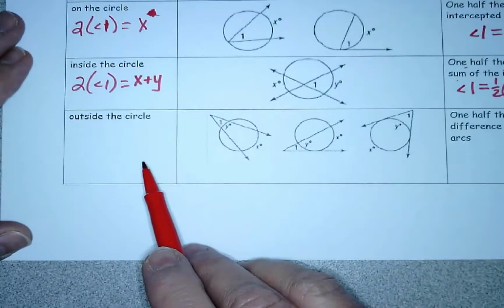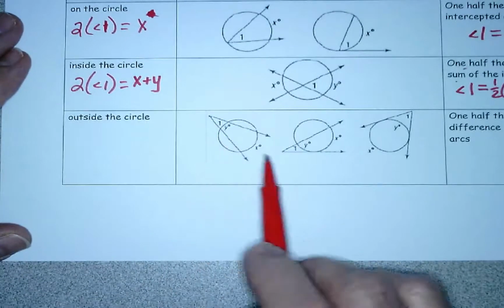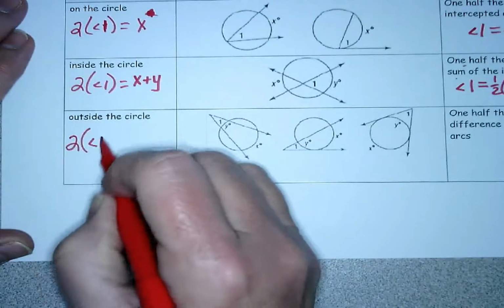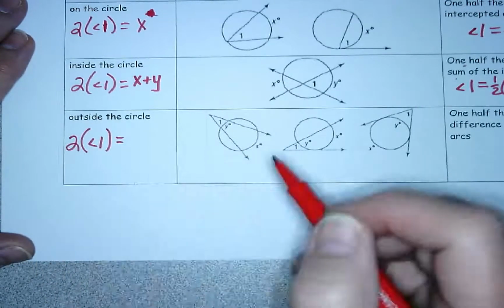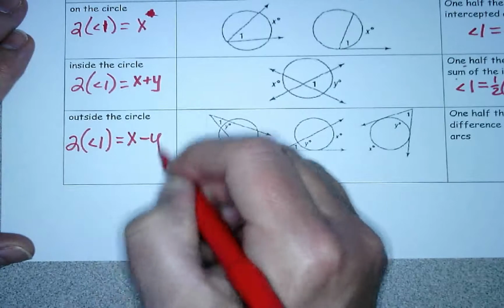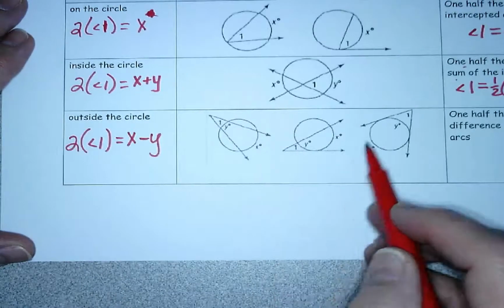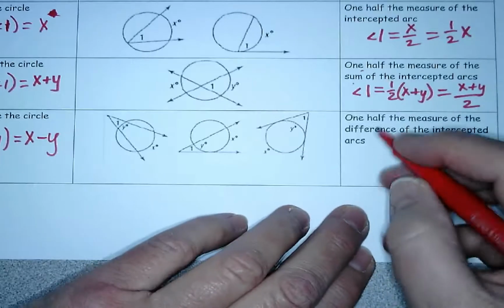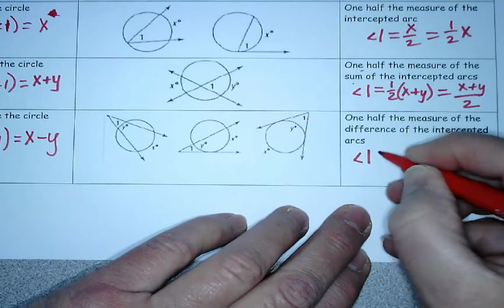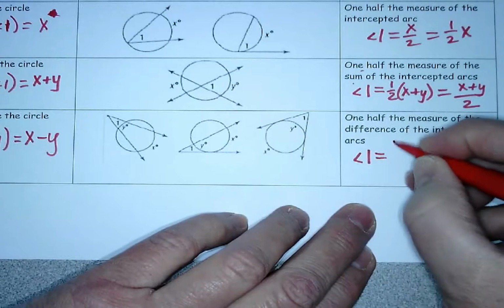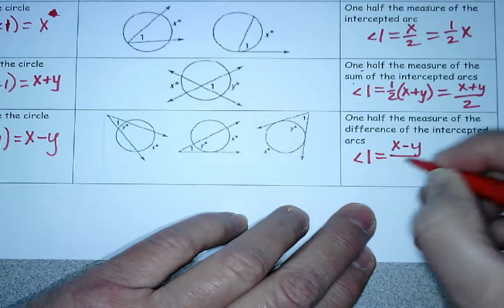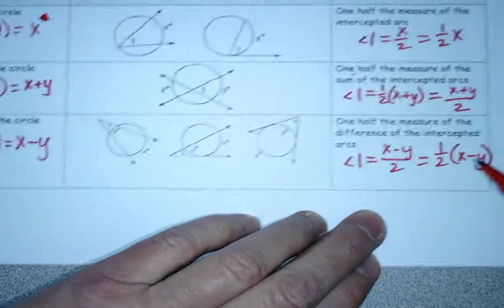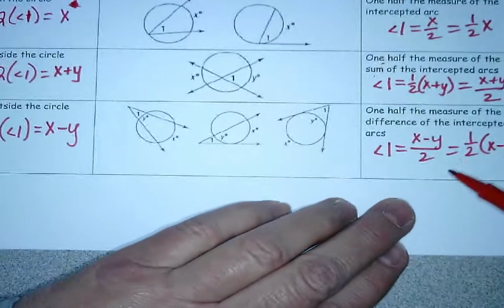If I look at angles that are formed outside the circle, in this case angle 1, those are outside angles, and if I take 2 times those angles, that's going to equal the arc x minus the arc y. Notice the x is the outermost one. If I come here to the other type, if I want to find the angle, that angle 1 is going to be equal to x minus y divided by 2, or 1/2 of x minus y. Sorry, I kind of mixed those all up there, but they're the same thing.